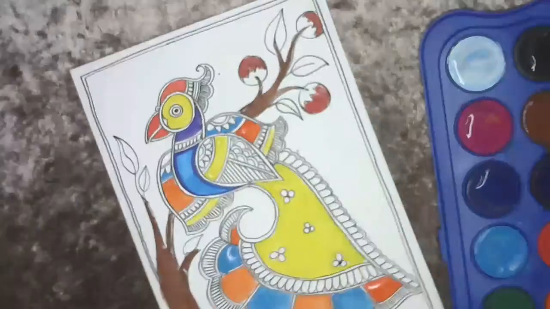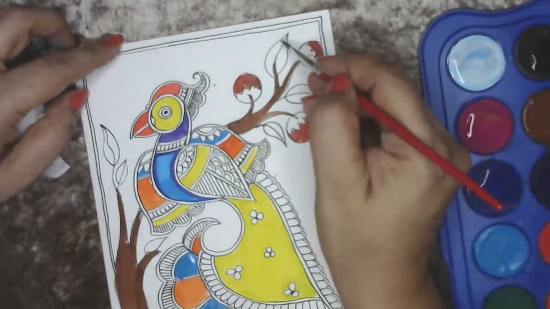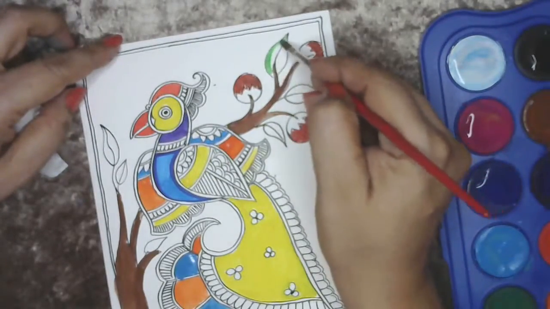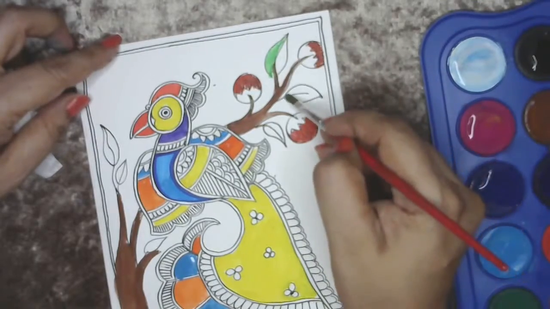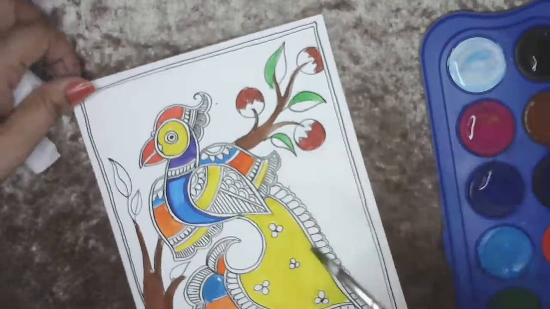And then the green, which is going to be in my leaves. I'm just doing half of the leaf, and the other half I will do with the lines.